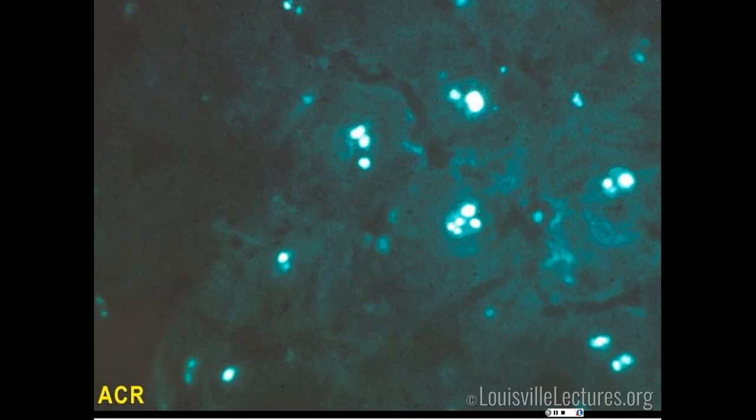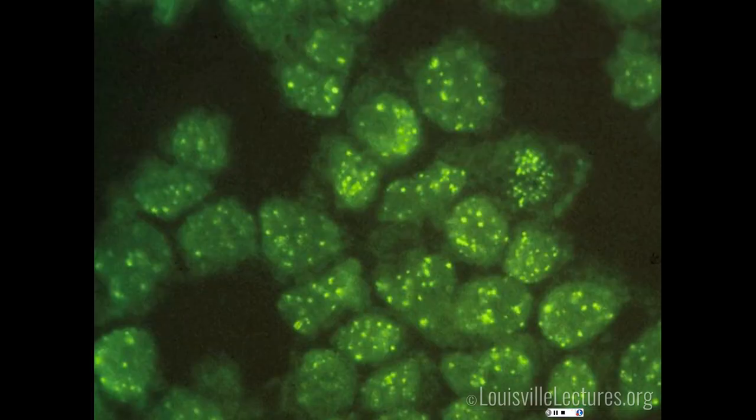This is nucleolar. So here, the nucleus is not lighting up, but the nucleoli are. This is centromere. This is the only pattern that by itself can give you a diagnosis. What disease is associated with this ANA pattern? Anticentromere. Scleroderma. What kind of scleroderma? Right, limited cutaneous scleroderma, CREST syndrome.